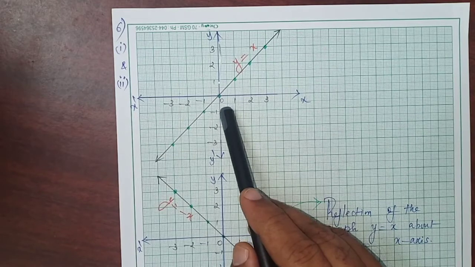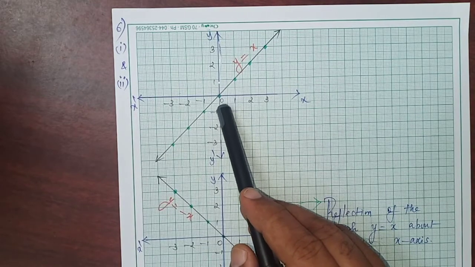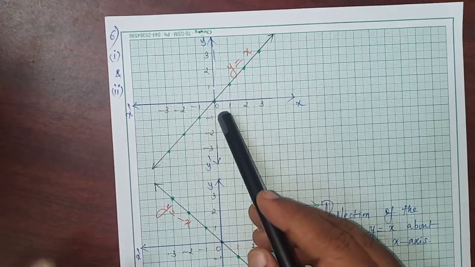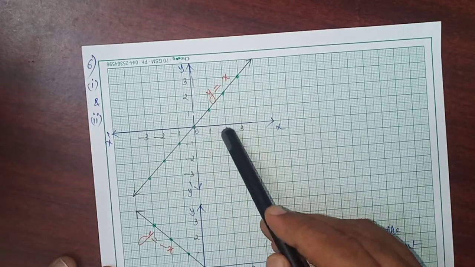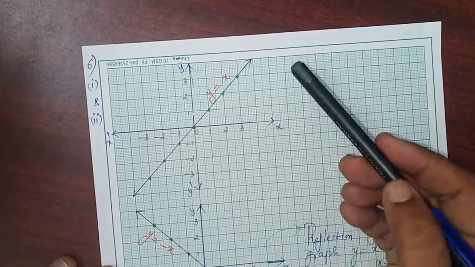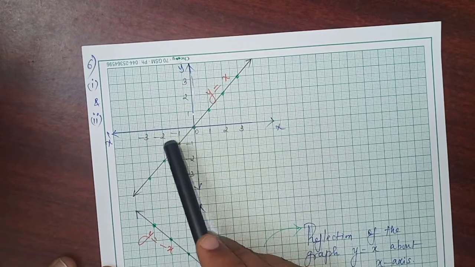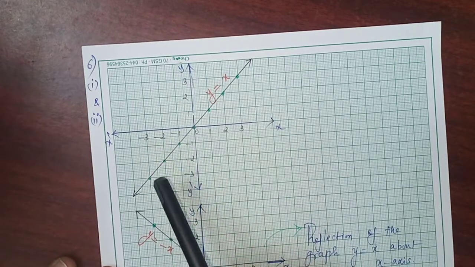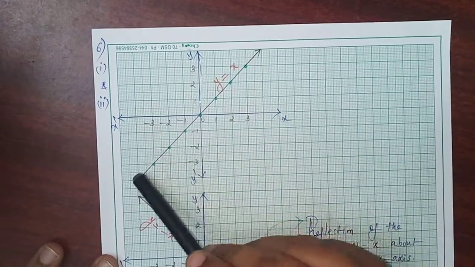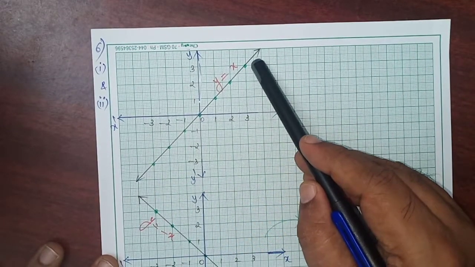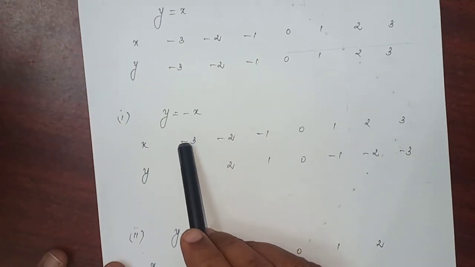Here I consider x-axis 1 centimeter equals 1 unit. Even in y-axis I consider 1 centimeter equals 1 unit. So what are all the points? Again I tell you 0, 0, 1, 1, 2, 2, 3, 3. Like that. Minus 1, minus 1, minus 2, minus 2, minus 3, minus 3. Join all the points. This is the graph y equal to x. Now y equal to minus x. This is the first subdivision.